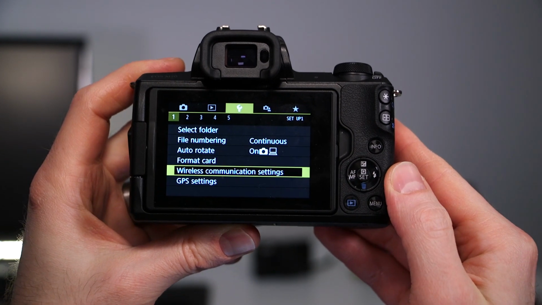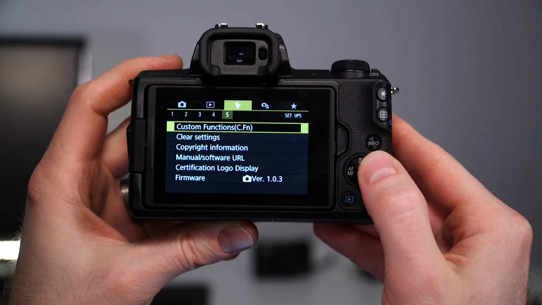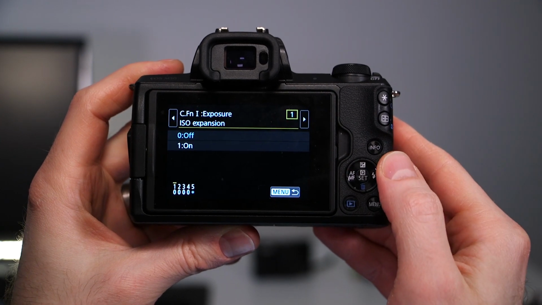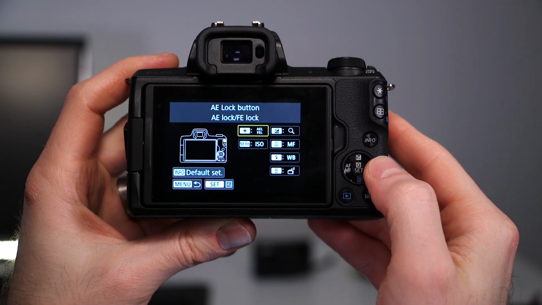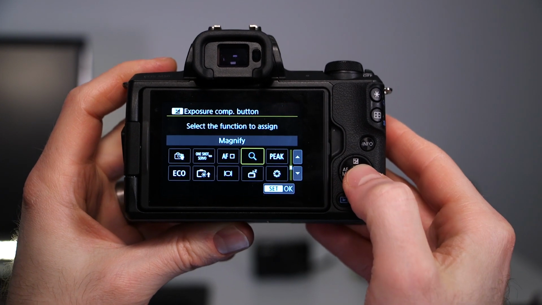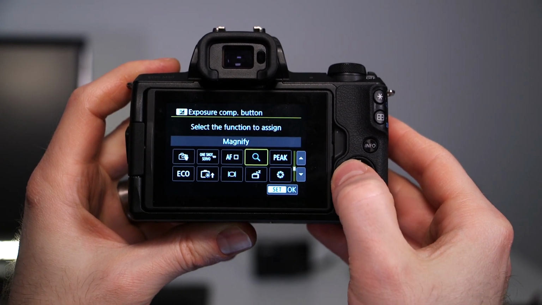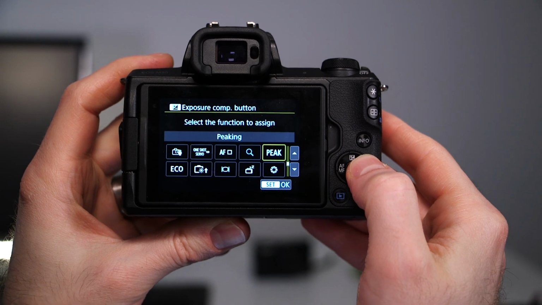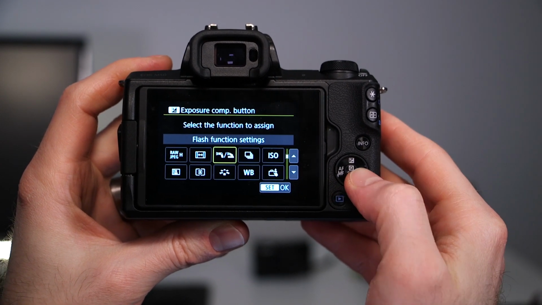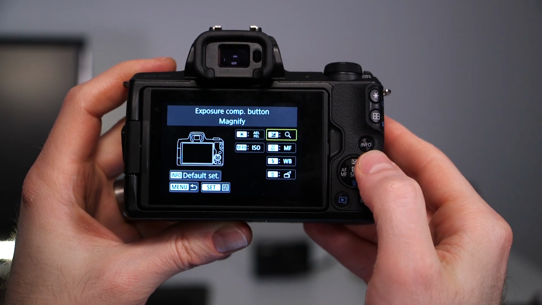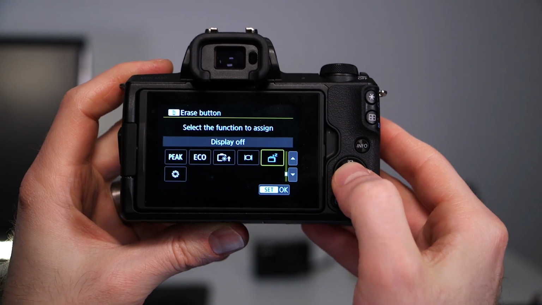And so while we're talking about changing button functions, let's jump back into the settings, go back to the wrench, and on page 5, you can see custom functions. Now, changing some of these button functions are definitely going to help you make quick changes on the fly whenever you're using your camera. That way you don't have to dive deep back into the settings. And so if you open up the custom functions button and you go over to where it says custom controls, then you can change what all of these different buttons do.